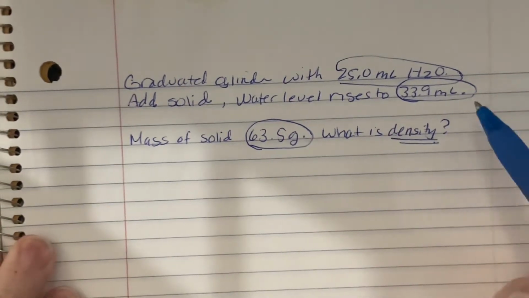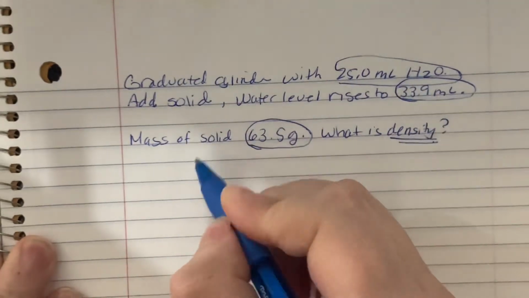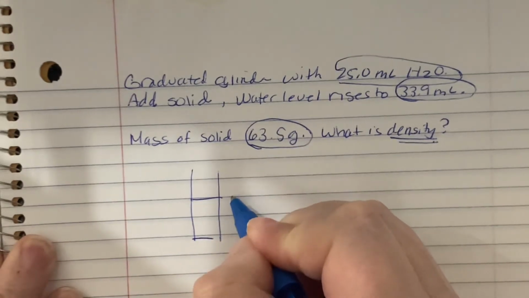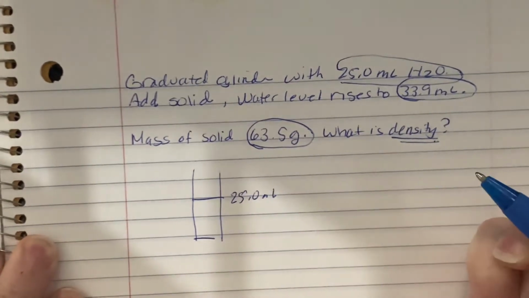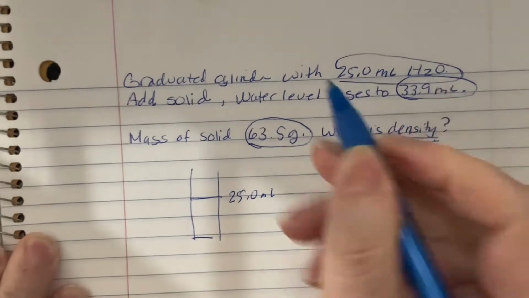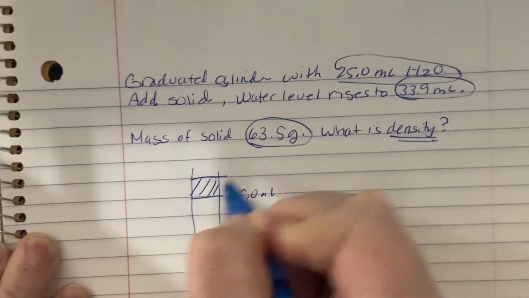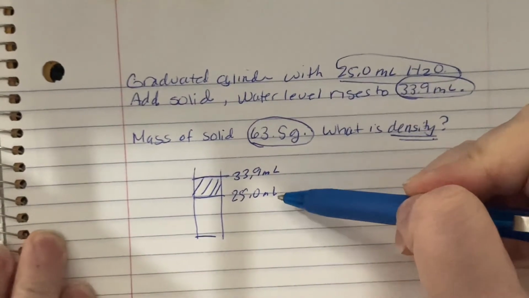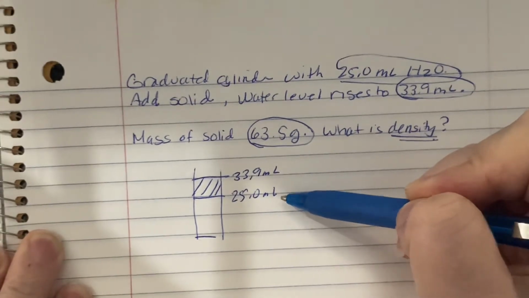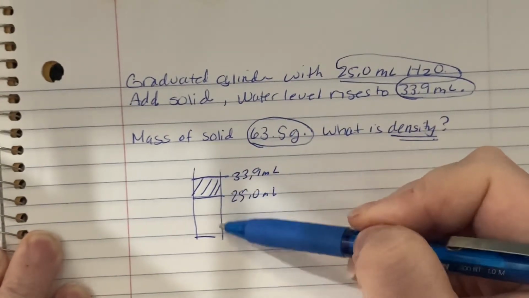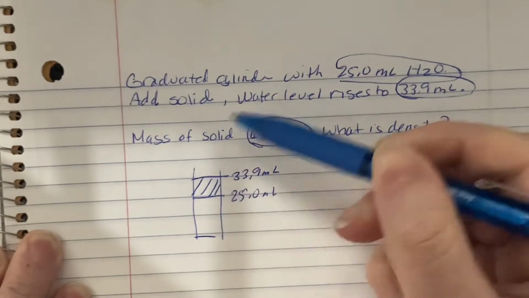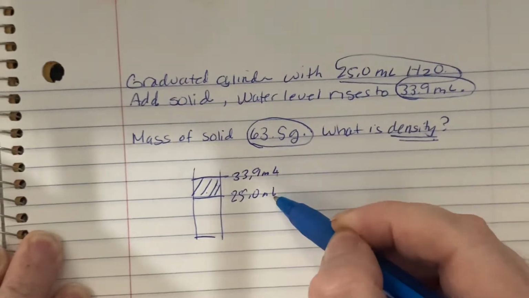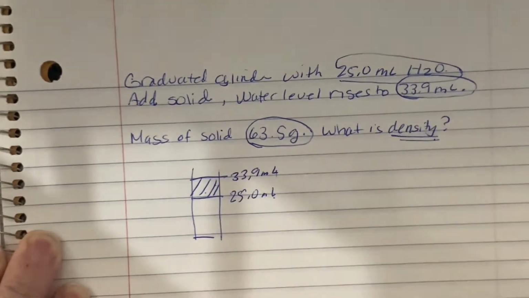Now I'm going to draw some pictures here because there's a lot of details. Okay, we started with a graduated cylinder with just water, and it's at 25.0 milliliters. Now, when we added a solid, it went up to 33.9 milliliters. It didn't take the place of any of that 25. So I'm writing it like this, even if it sunk or floated or did something in between, we know that the volume of this solid has to be the subtraction of these two. And so that's just the picture to kind of put in your brain.